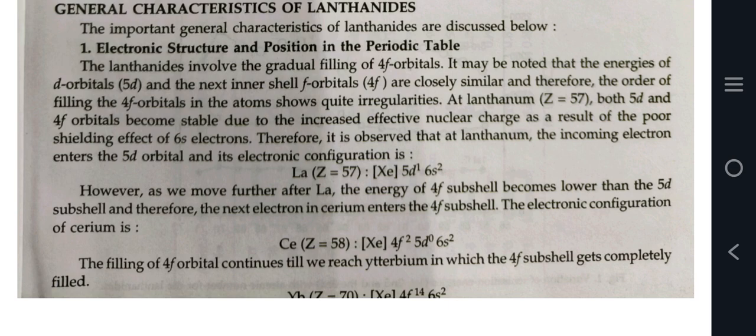In lanthanum, atomic number 57, both 5d and 4f orbitals become stable due to increased effective nuclear charge as a result of the poor shielding effect of the 6s electrons. Therefore, it is observed that at lanthanum, the incoming electron enters the 5d orbital and its electronic configuration is, lanthanum, atomic number 57, xenon 5d1 6s2.